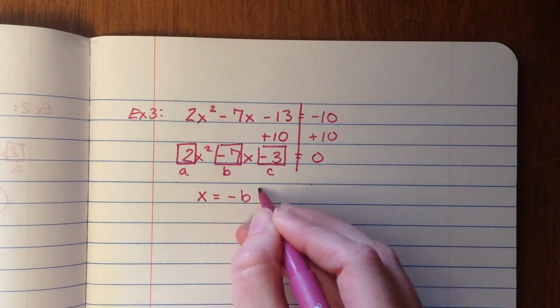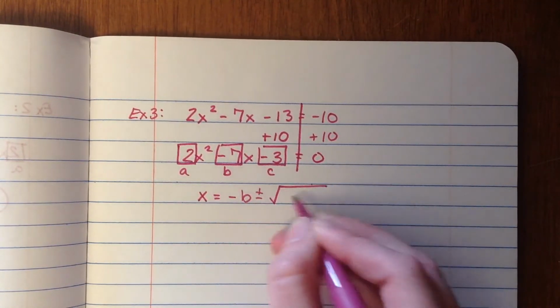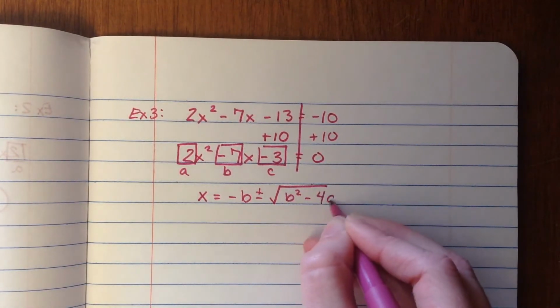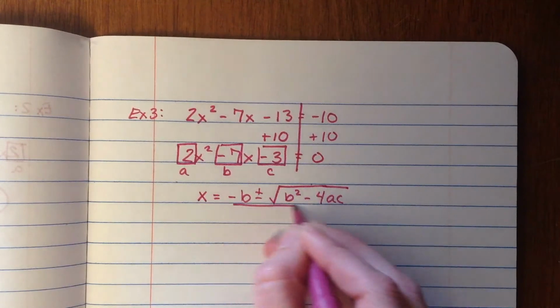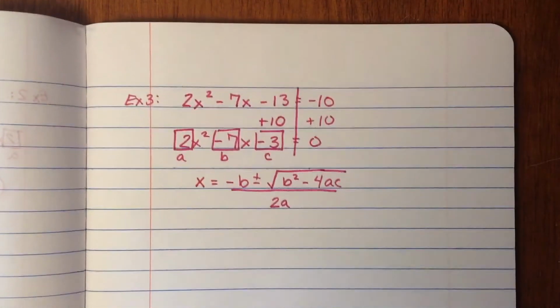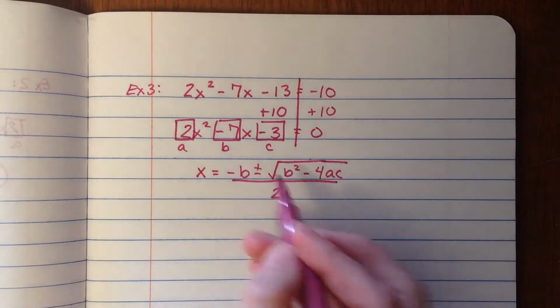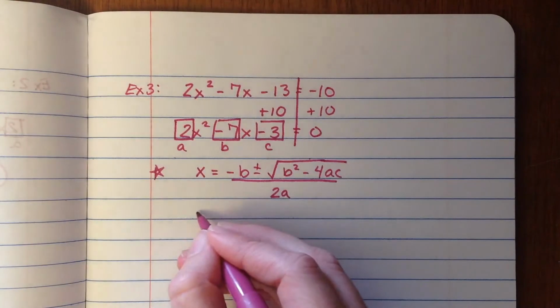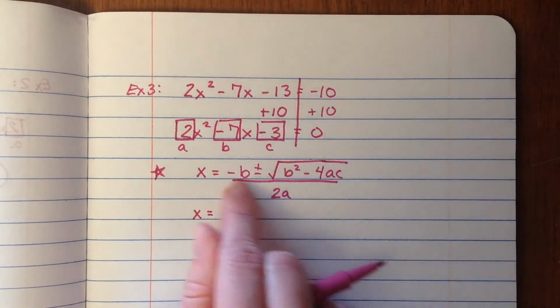So negative b plus or minus the square root of b squared minus 4ac all over 2a. And yes, copy it down with the letters first. That way you're not confused about where you're trying to plug in numbers. So yes, you do need to show this step every time when you're copying it down. Just keeps things organized and straight.